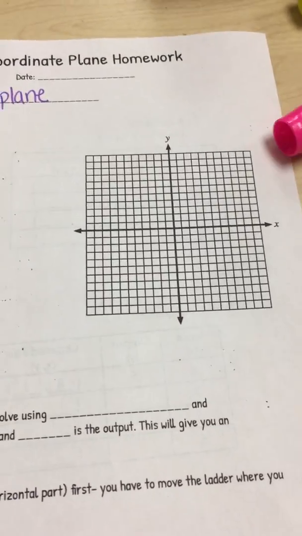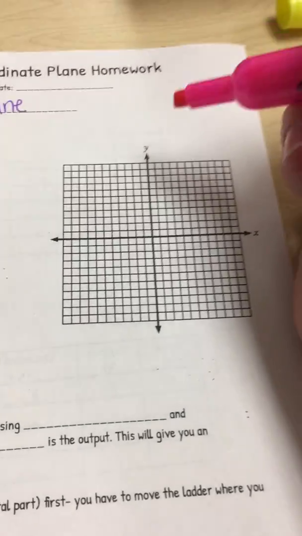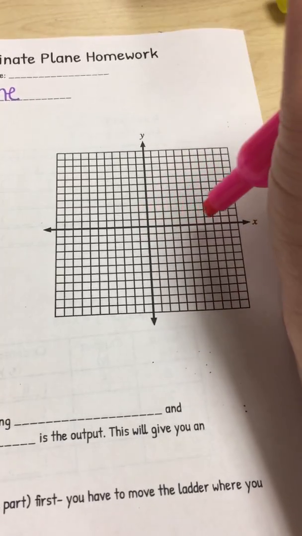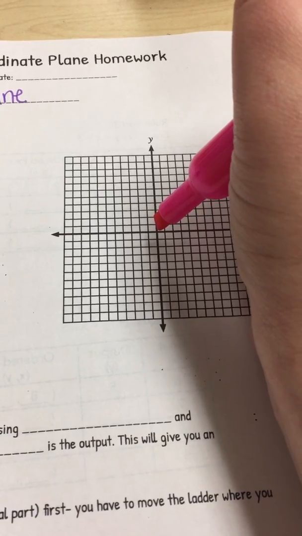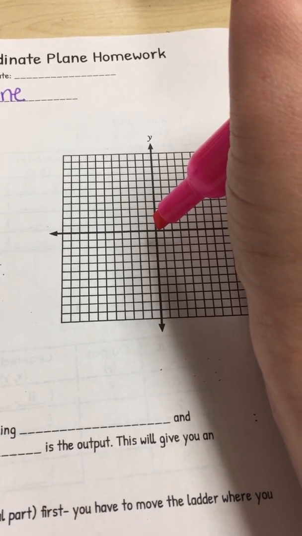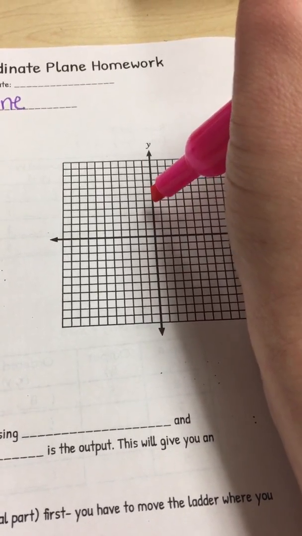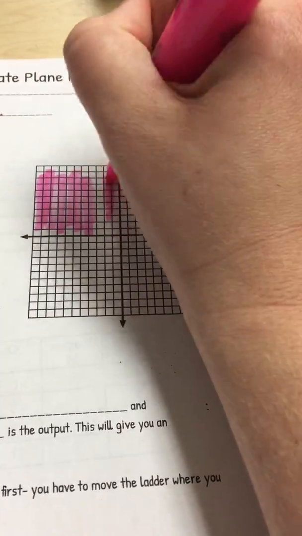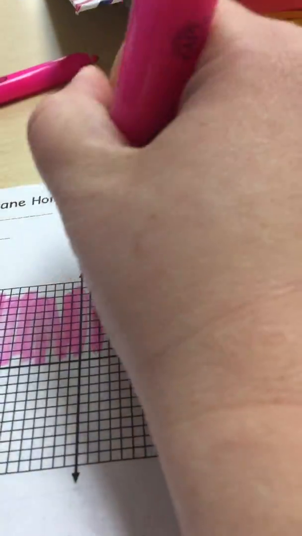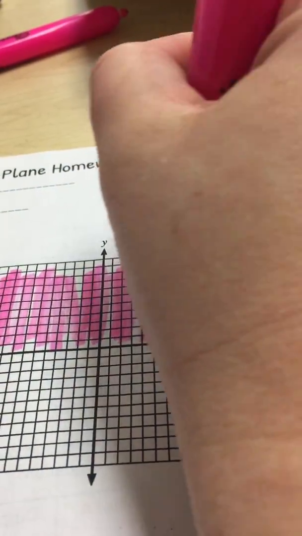Over here, we're going to do the same thing for the y plane. After you graph a number on the x-axis, you would graph your y point. If you're counting up with a positive number, you're moving up the y-axis, which means everything on top. Let me hold my paper for a second.